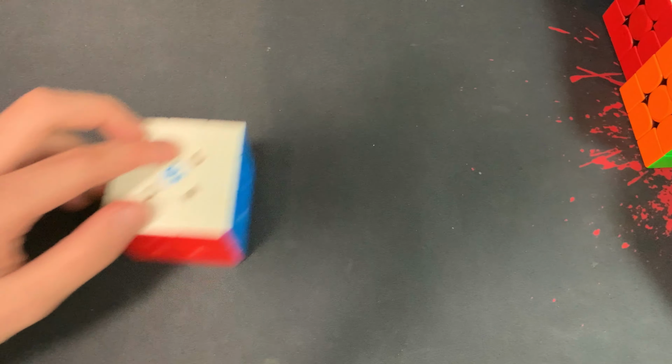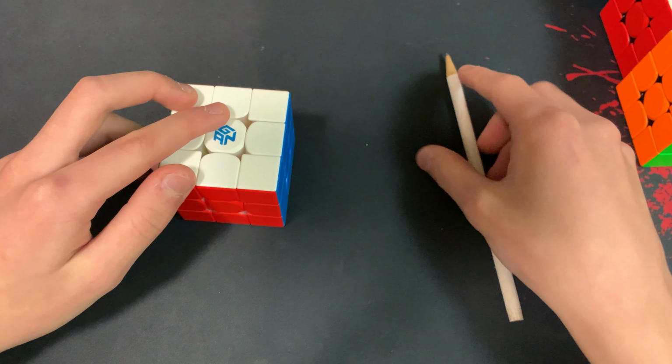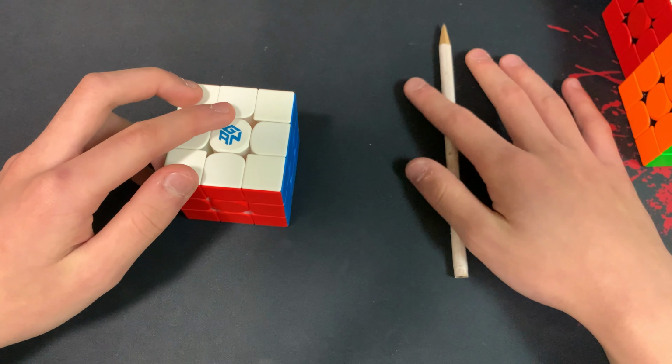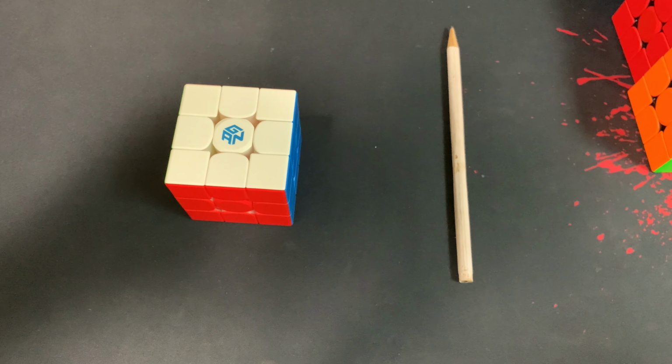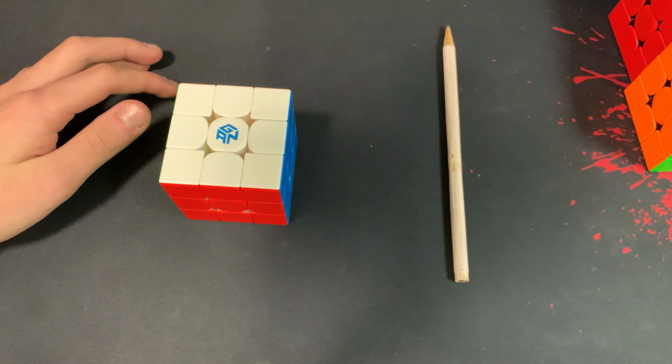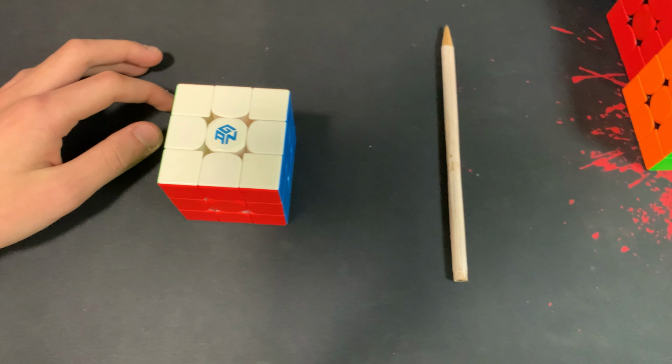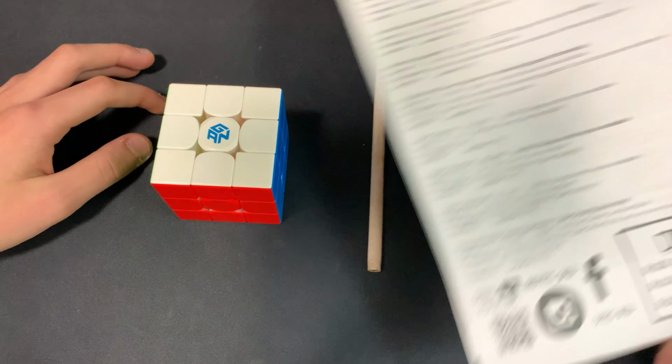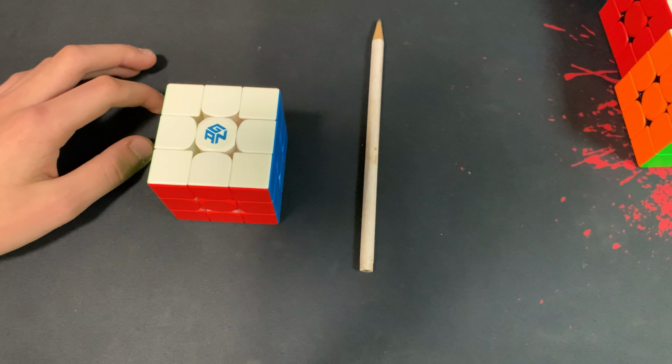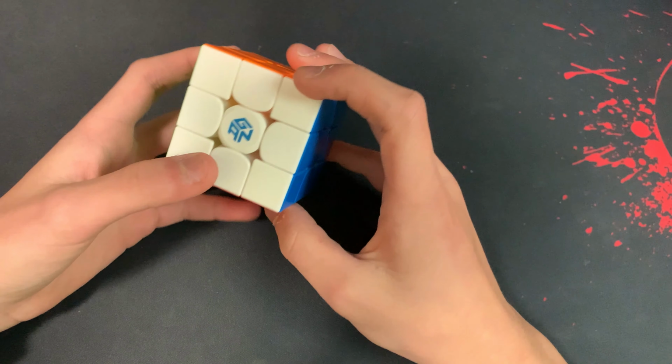Anyway, as I said before, this is how we get started. First off, get a cube. Second thing you're going to need is a pencil. I just pulled that out of nowhere. That's great. Finally, you're going to need some paper. I don't even know what this paper is. I'm just going to put it back now. So anyway, with those supplies, let's get you started, alright?